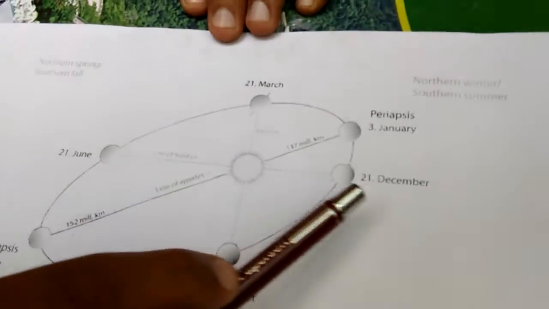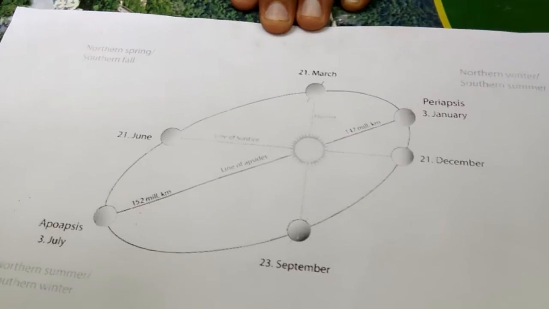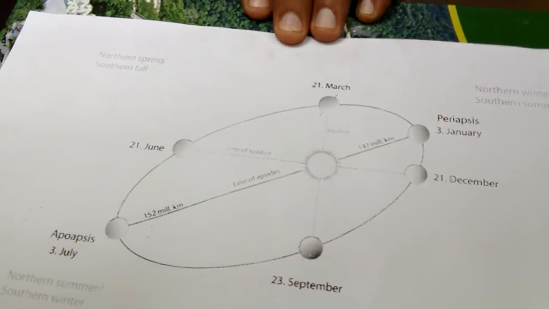Now by June solstice, the Earth reaches here, and the sun will be illuminating the Earth from this side, with the North Pole pointing towards the sun, and it will be just the opposite: polar day in the North Pole and polar night in the South Pole.